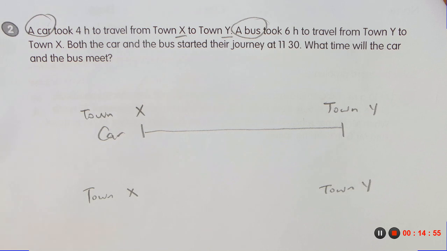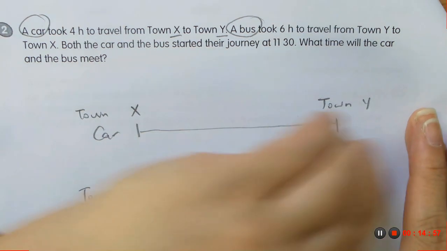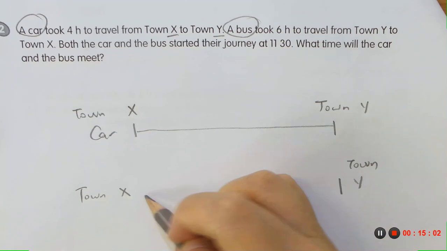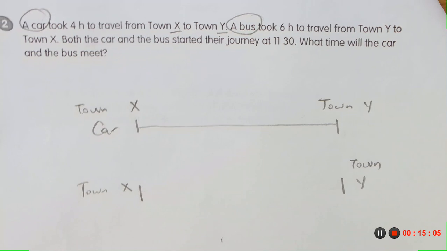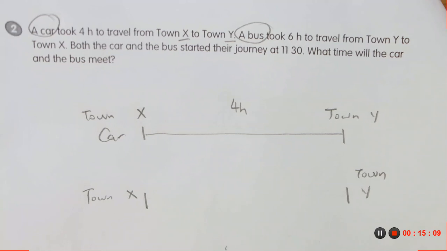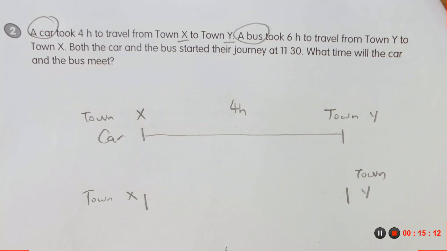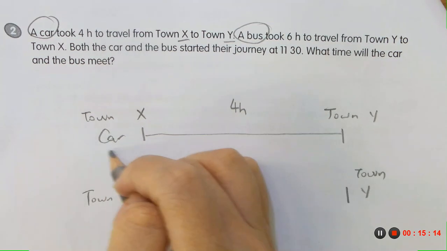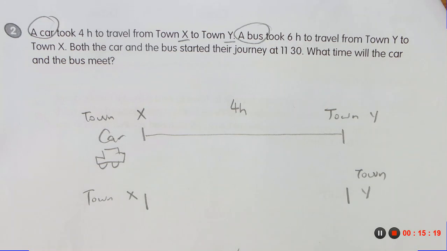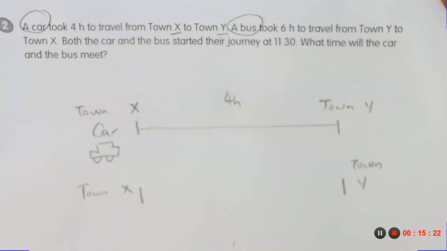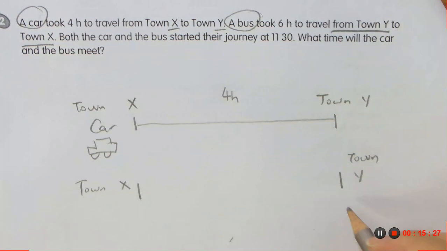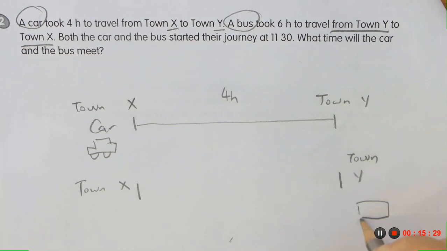I'm going to write town Y on top so that it doesn't block. The whole journey for the car is 4 hours. Now the car starts here. The bus took 6 hours to travel from Y to X. So the bus is here. It goes in the opposite direction.